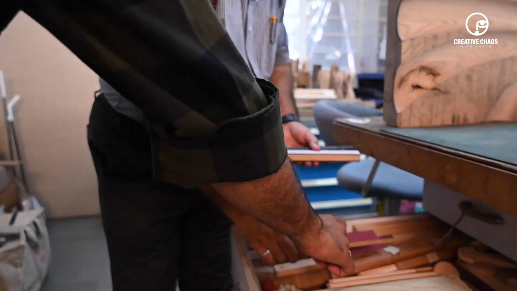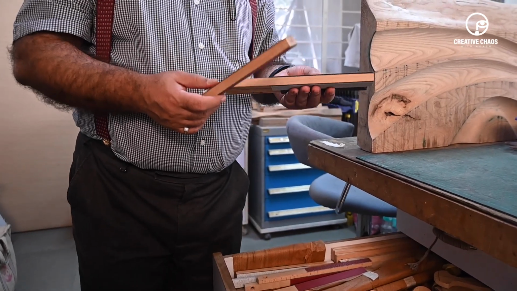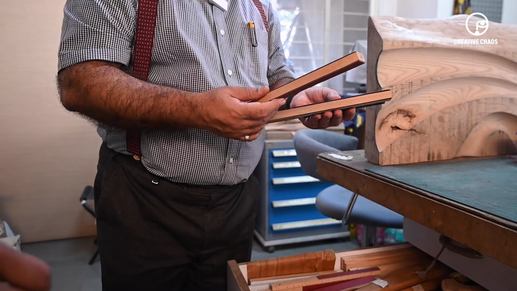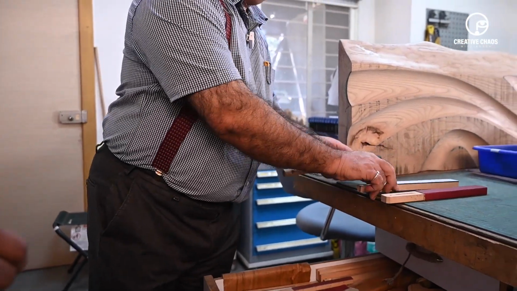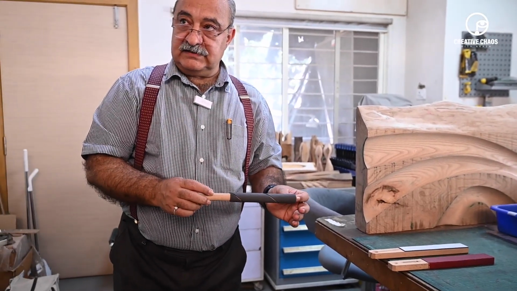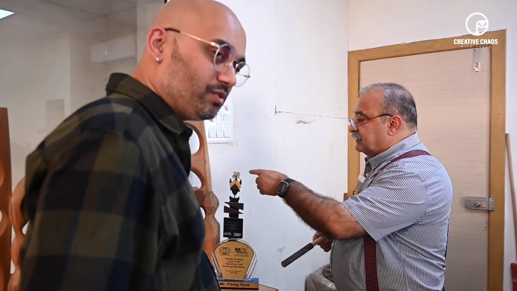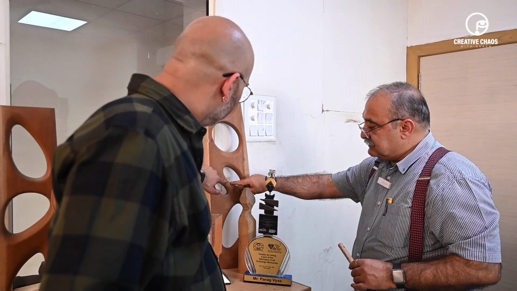These are called polishing sticks. Once you have worked with rasps and coarse tools, this gives you precision control over the surface. Such areas we finish with this, and that gives the absolute finish because other tools cannot reach those areas. If you can see, it is very smooth here. It is a very smooth finish.